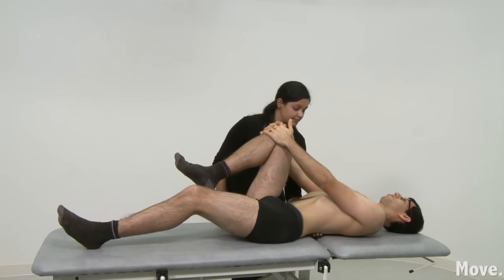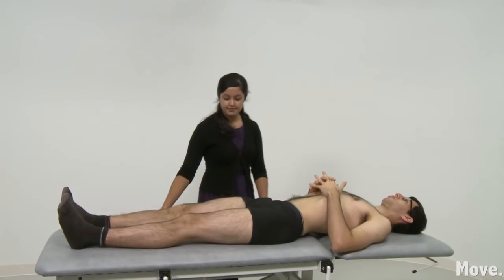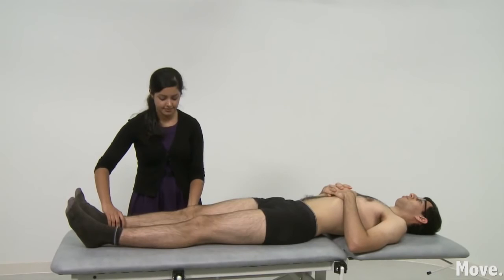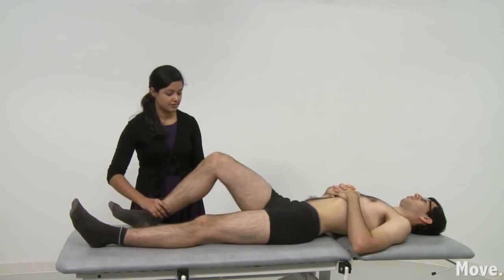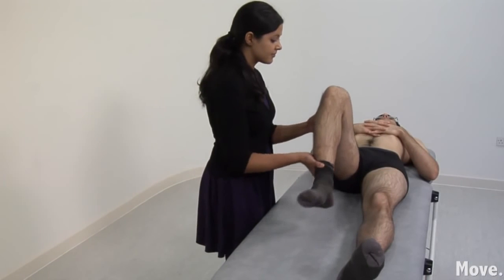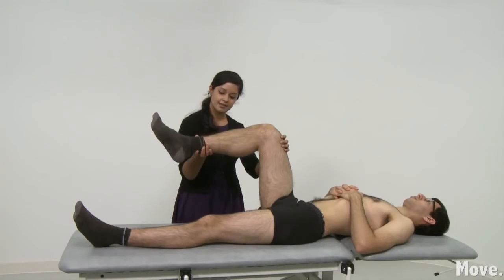Rotation of the hip is always limited in the extremes of flexion and extension due to tightening of the capsule. It is therefore important to test rotation of the hip in mid-range by flexing the hip and knee to 90 degrees. The tibia can then be used as a lever to test internal and external rotation, watching the patient's face and comparing the two sides.